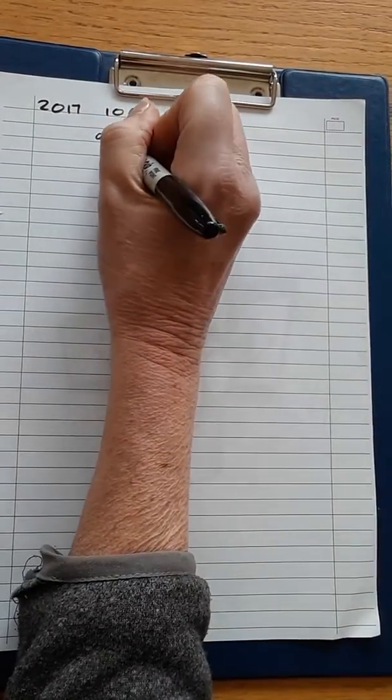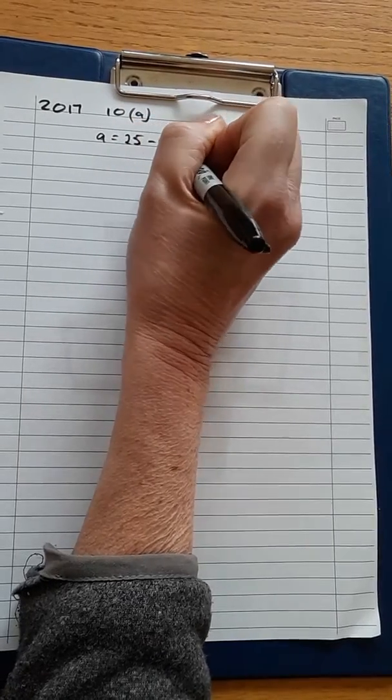Back again. Now I'm going to look at 2017 10A because this is quite similar to the ones that we were looking at earlier in the week. So 10A says a particle starts from rest and moves in a straight line with acceleration 25 minus 10v. So that's going to be my starting equation, 25 minus 10v. V is the speed of the particle. After time t, you've got to find v in terms of t.